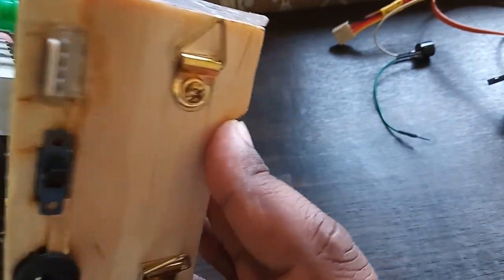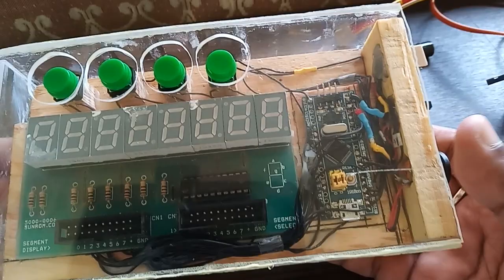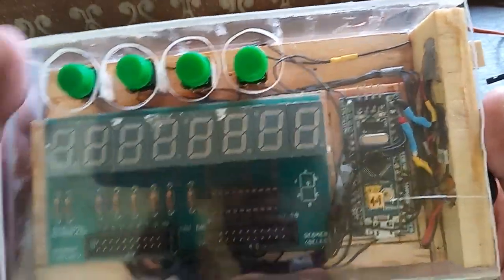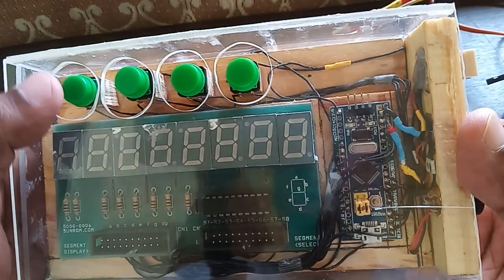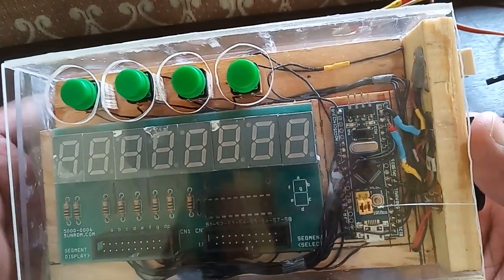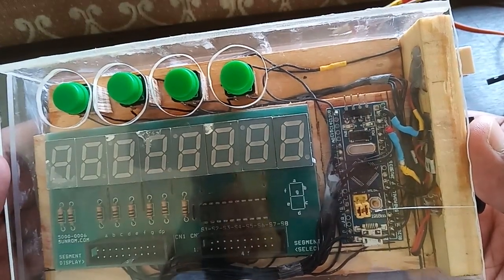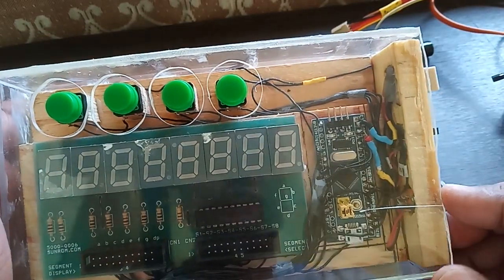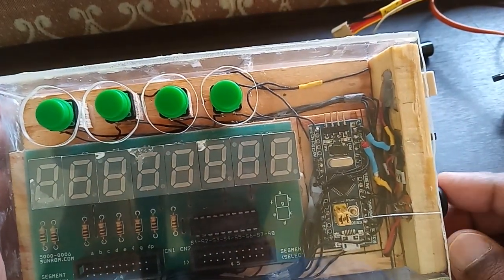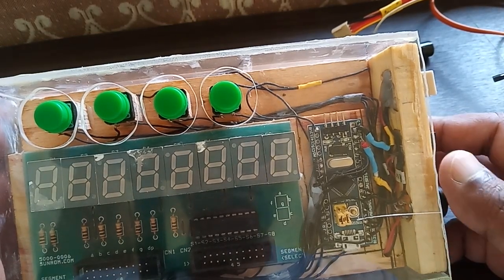Behind, I have kept these expansion headers as well as this on off switch and this charging port. How am I handling the setting of time? By using these buttons that we have here. The first button is for going to the programming mode and then incrementing it, and then moving left for each of the digits, for each of the segments, and then enter is this last button that you can see here, which would set this and start the clock.